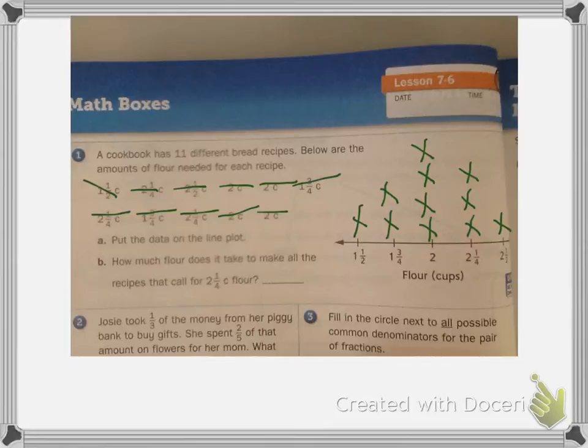Then it wants to know how much flour does it take to make all the recipes that call for 2 1/4 cups of flour. So I need 2 1/4 plus 2 1/4 plus 2 1/4. Or you can multiply 2 1/4 times 3. 2 plus 2 plus 2 is 6. 1/4 plus 1/4 plus 1/4 is 3/4. So we would need 6 3/4 cups of flour for any of the recipes that have 2 1/4 cup.